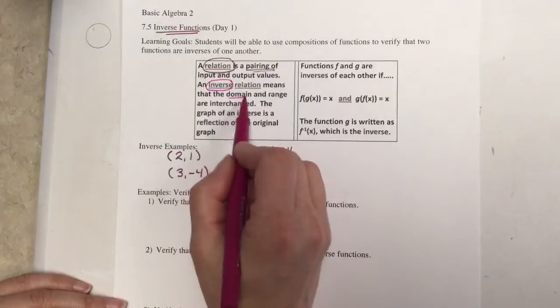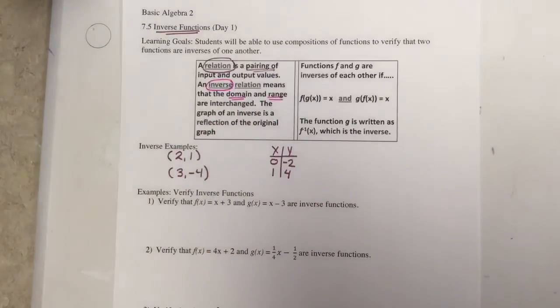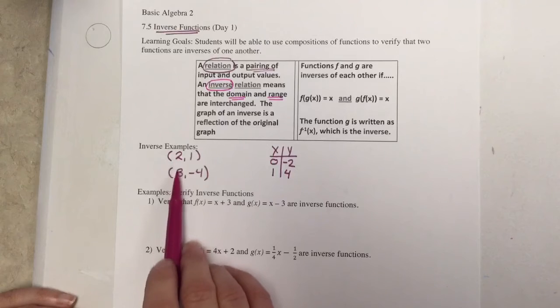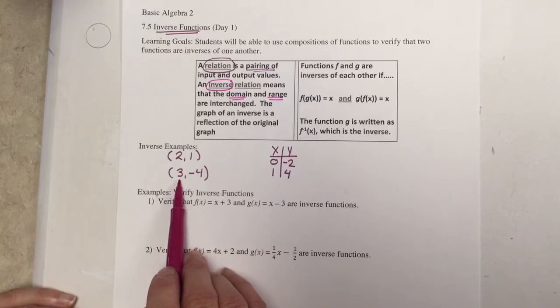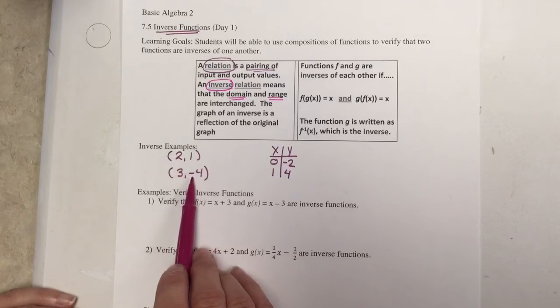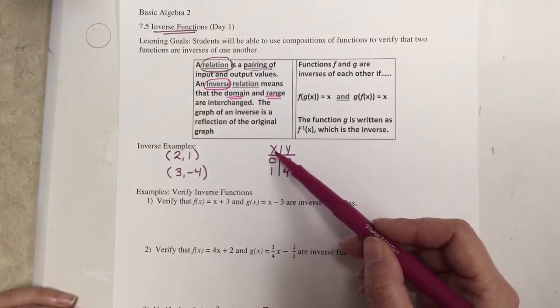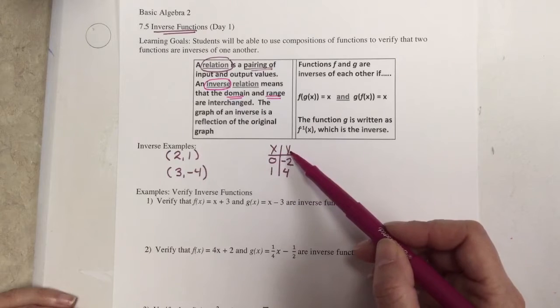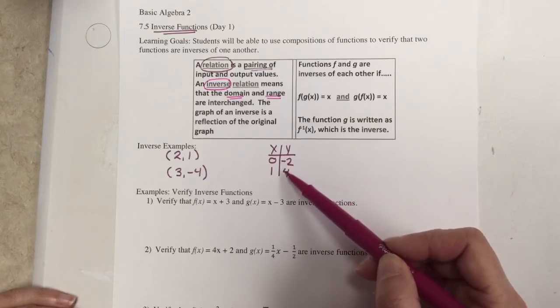Inverse relation means that the domain and the range are interchanged. So another little review for you. Remember the domain, those are the x values. So the domain of these two ordered pairs, your domain is 2 and 3. Your range is your y value, which is 1 and -4. Here, your domain are the x's, so 0, 1. Your range are the y values, -2, 4.